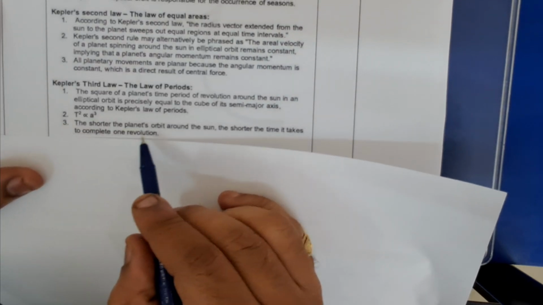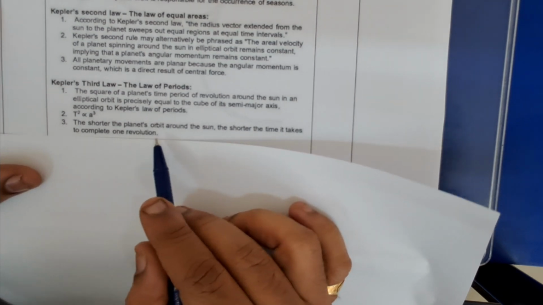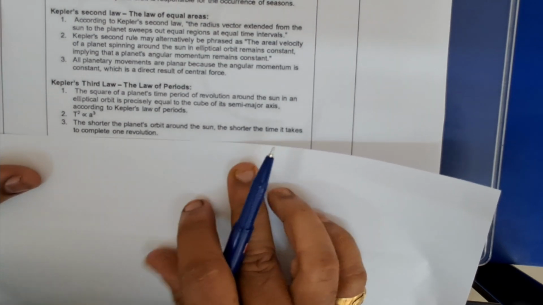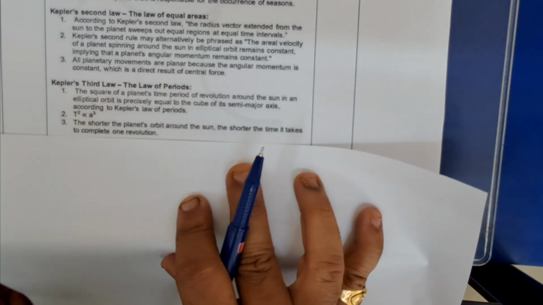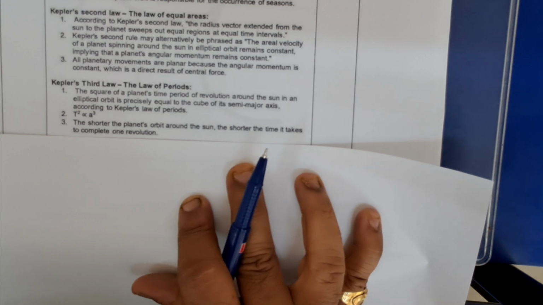The shorter the planet's orbit around the sun, the shorter the time it takes to complete one revolution. You will be surprised to know that it has great significance. Imagine that if you are a resident of Mercury, then your birthday will come every 88 days. Isn't it very good? You will be enjoying your birthdays so often, getting a lot of gifts in a year, right?